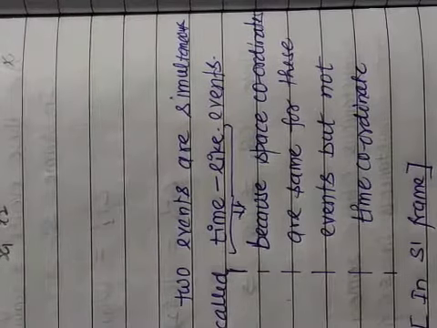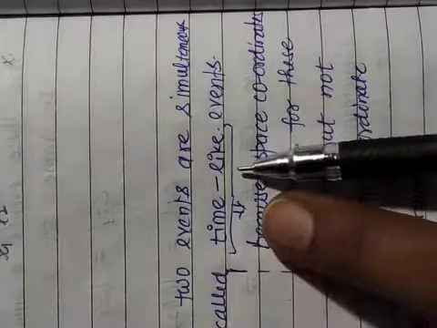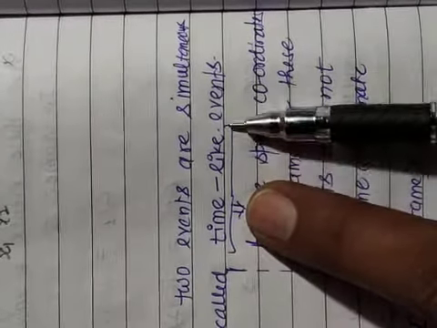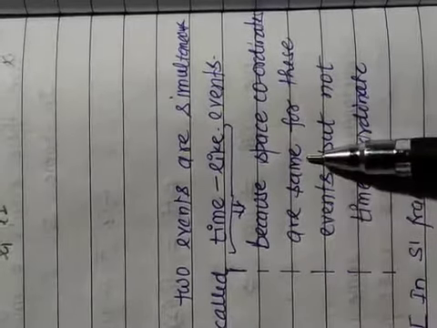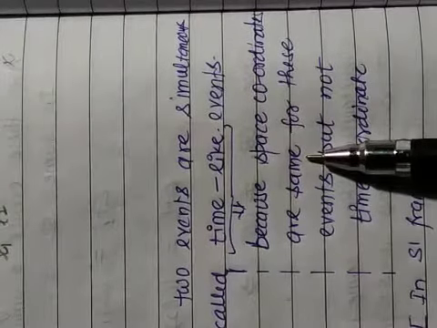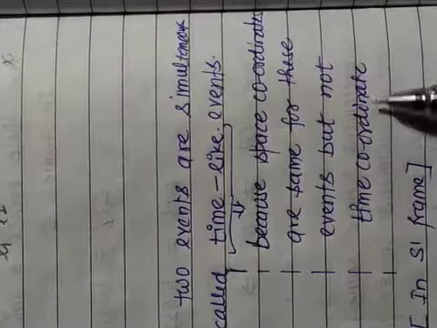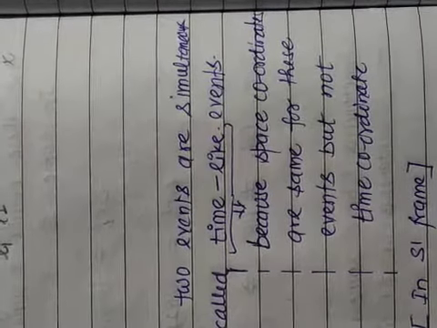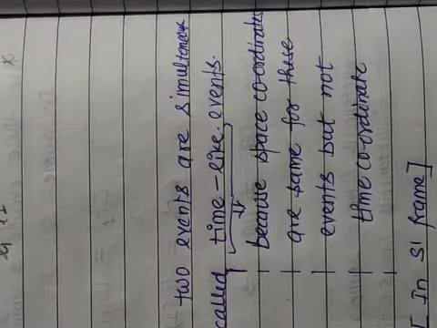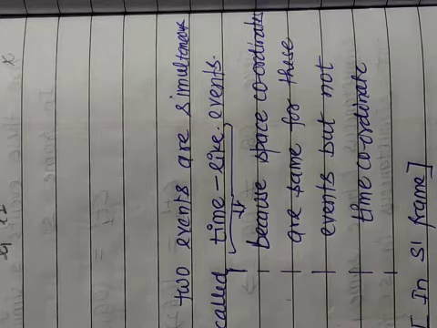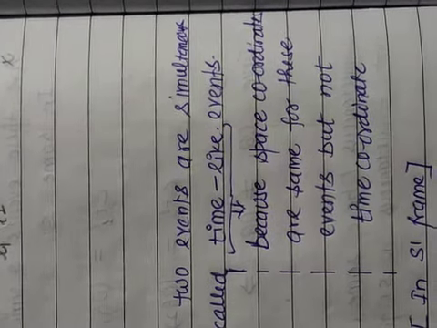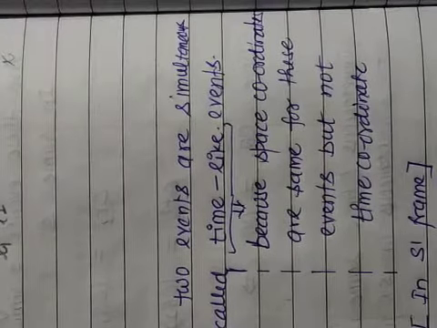Then these events are known as time-like events. Why time-like? Because the space coordinates are the same for these two events, but the time coordinates are not. The space coordinate is the same, but the time coordinate is different. For these two events, when this condition occurs, they are called time-like events.